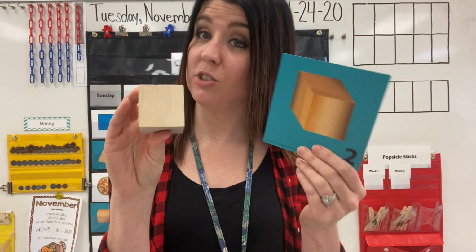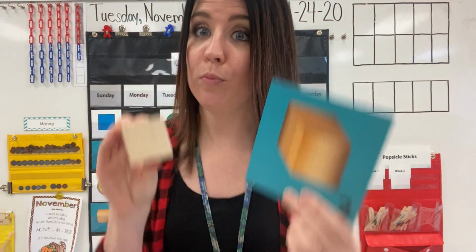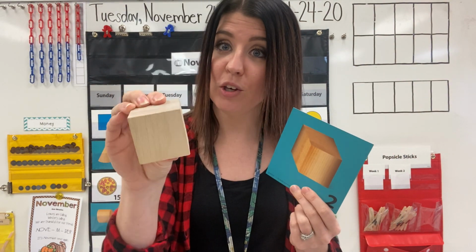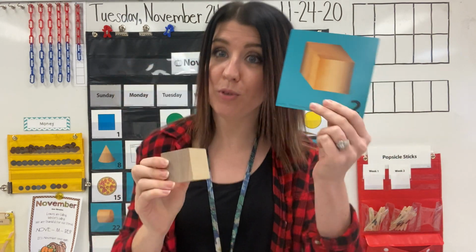Looks like a box. Do you remember what its name is? Cube. Say cube. Cube, cube, cube. Say it again. Cube, it's a cube.